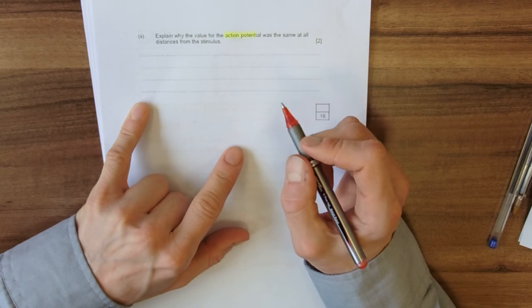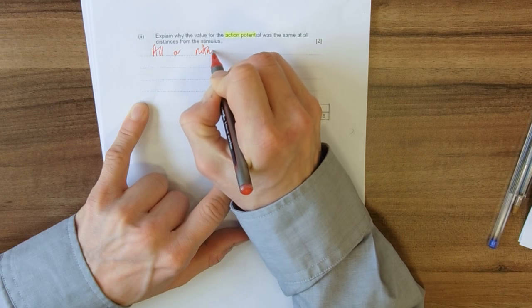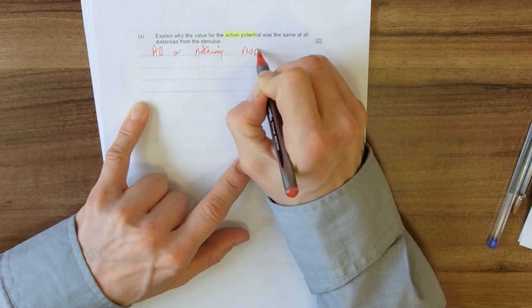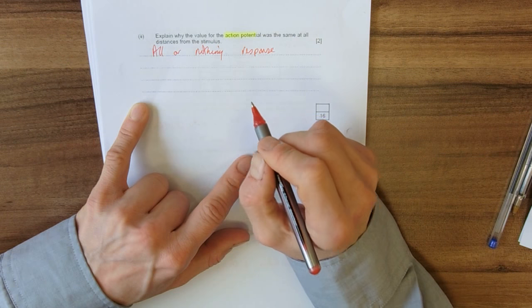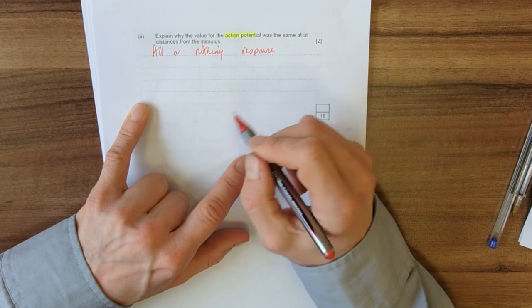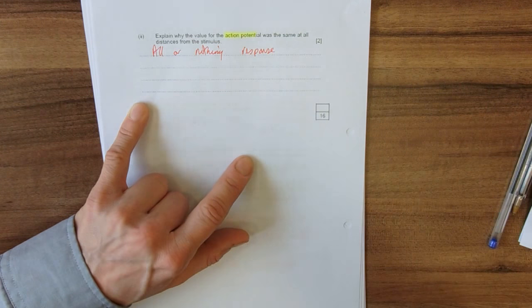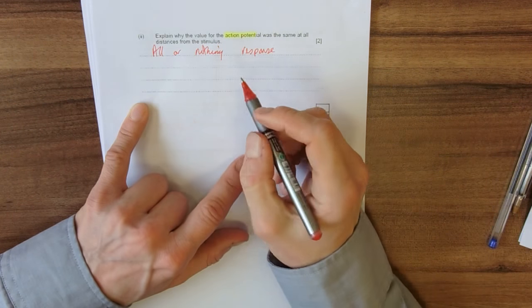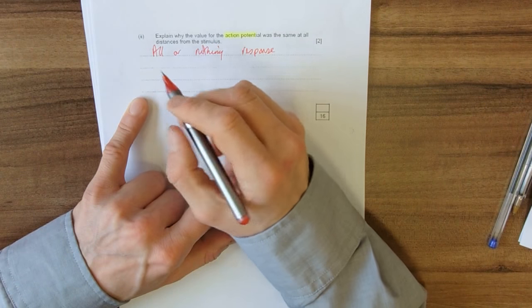So it's the kind of all or nothing response. Now, once you've reached that threshold, the same size action potential is generated. So the action potential will be the same. It's either there or it isn't, once that threshold potential is reached.